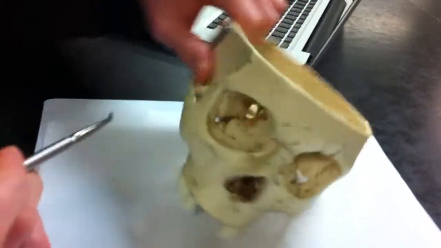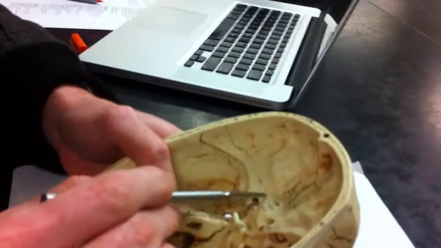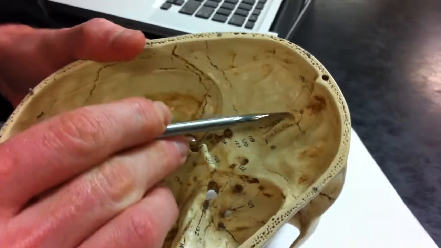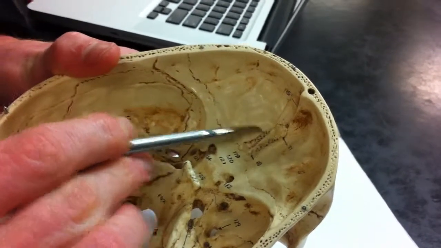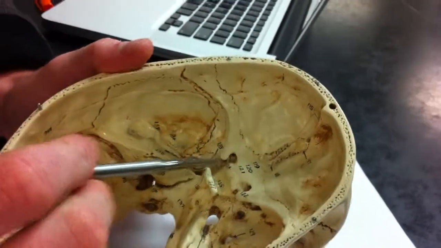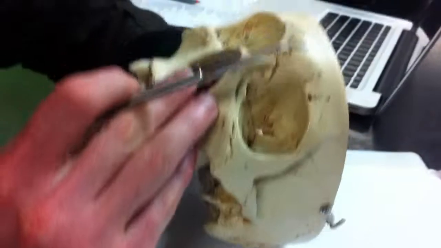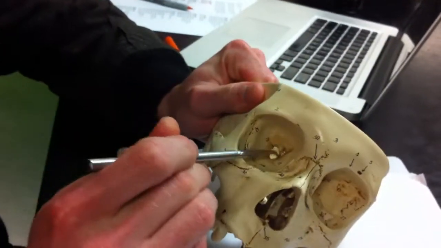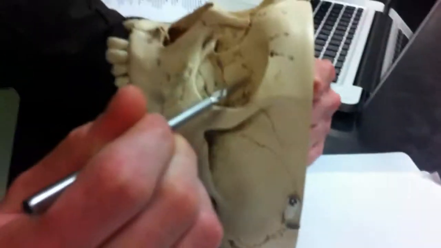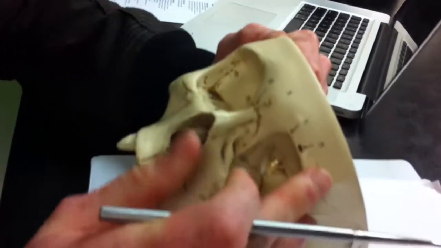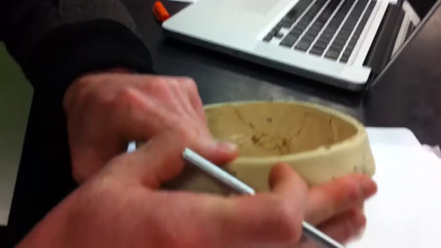The ethmoid, right here. This would be the cribriform plate. This 116, that little lip, is the crista galli, crest of the cock. The orbital plate of the ethmoid bone should be this region, that region. The perpendicular plate of the ethmoid.